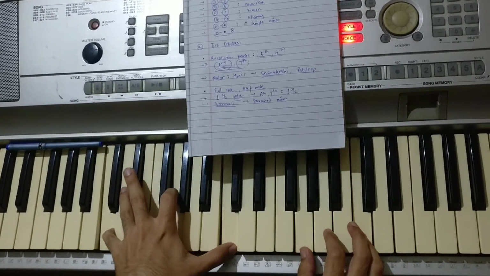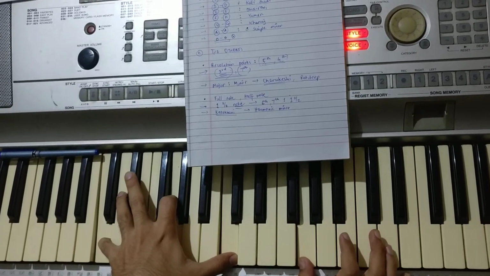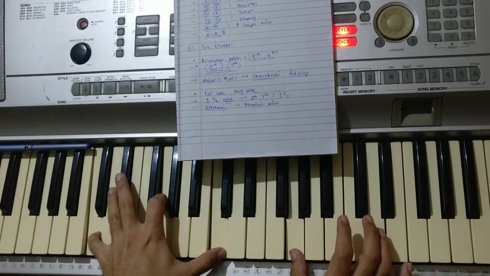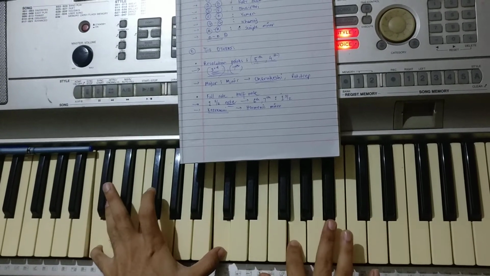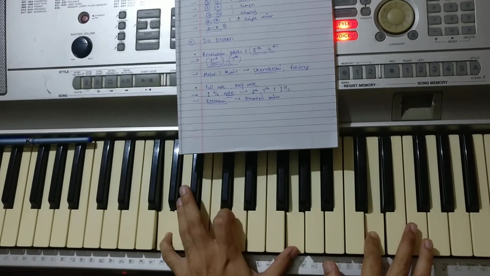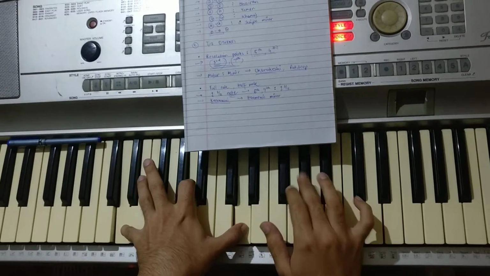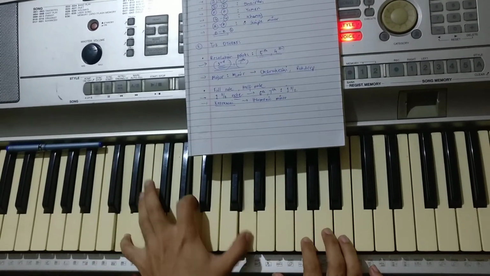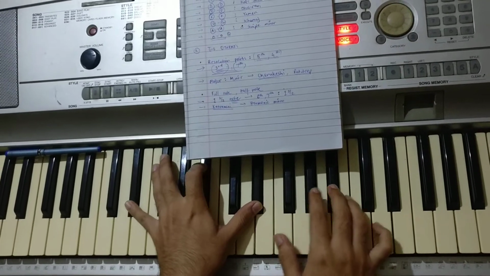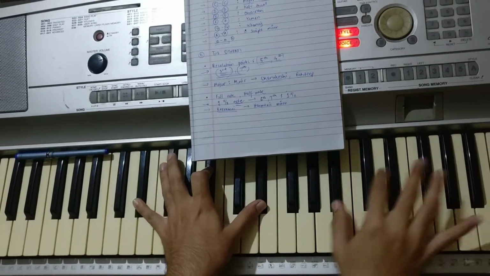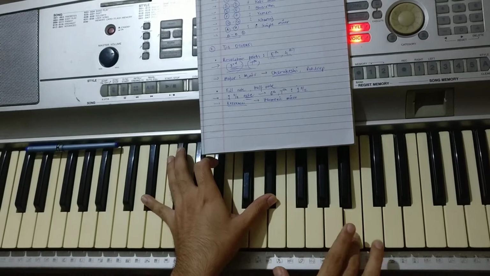I mean, this scale will not sound bad because the 1st and the 5th have their 5ths. The 1st has this, the 5th has this. This note does not have a corresponding 5th. But this note also has a corresponding 5th in the minor scale. What we did was we changed this 5th to this.